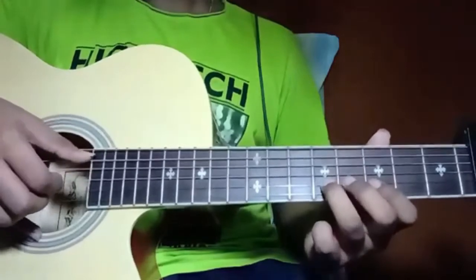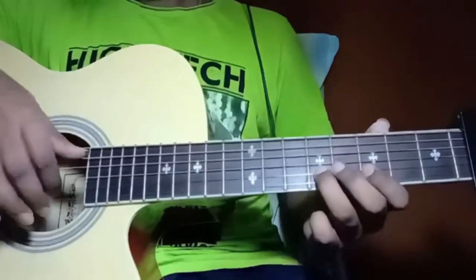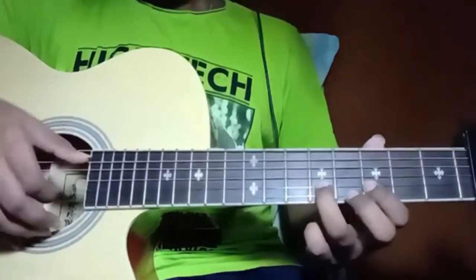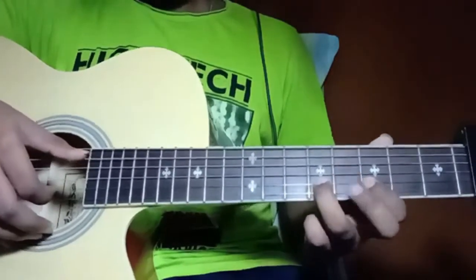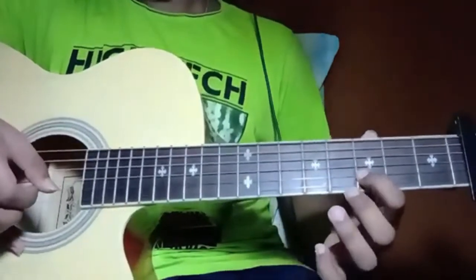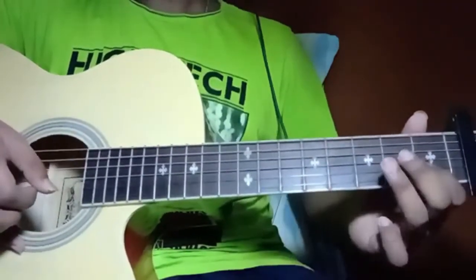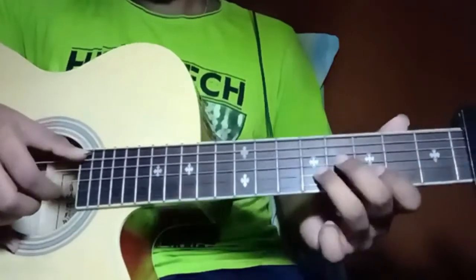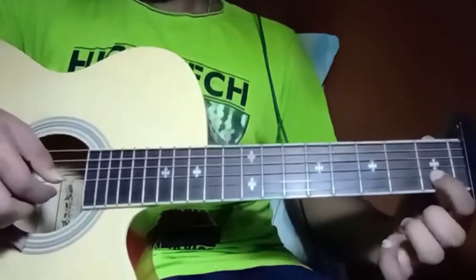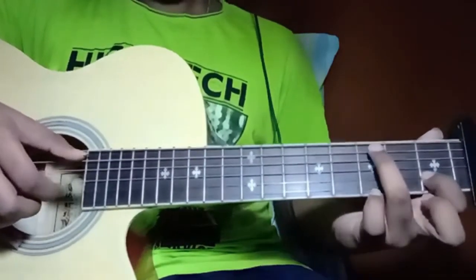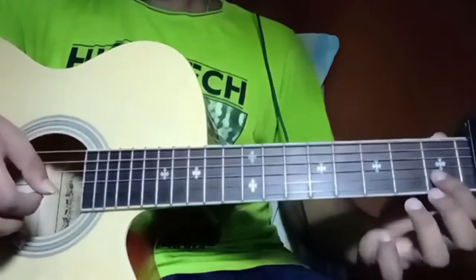So open of the fifth string, along with that you are going to pick the second string, okay, and you are going to do a pull off from 5 to 3 on that second string and slide back to 1 on the second string.